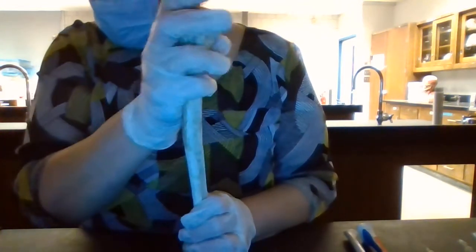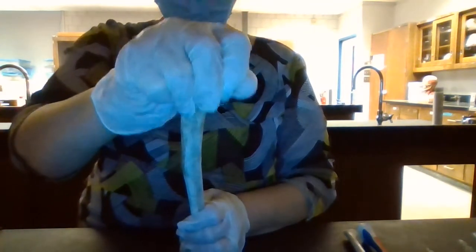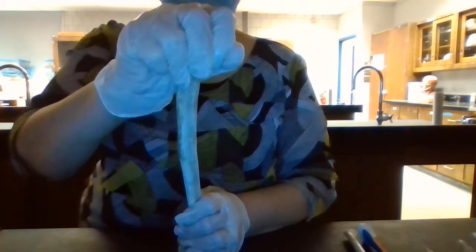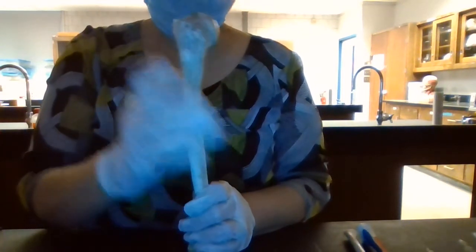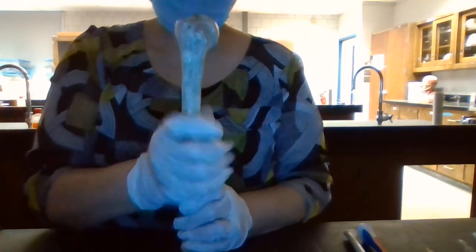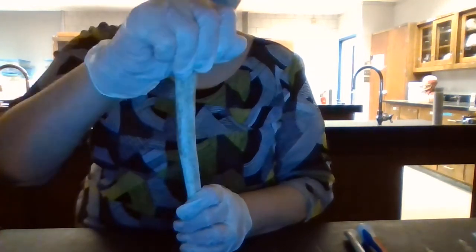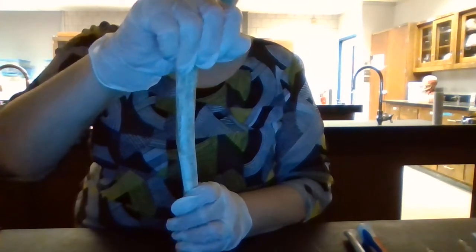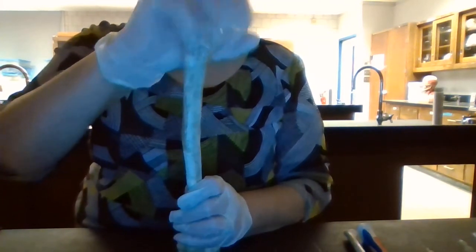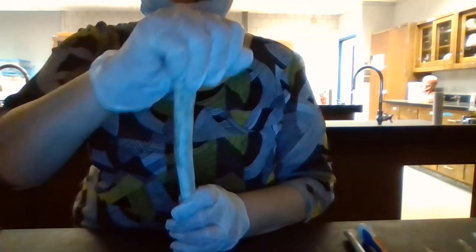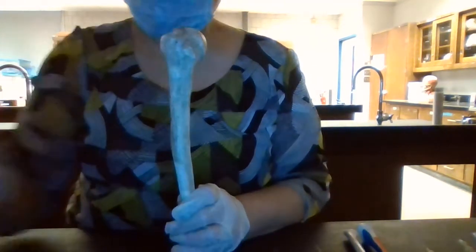And this is the upper end of the humerus. Remember one thing: a long bone has an upper end, or proximal end. It's close to the shoulder bone.